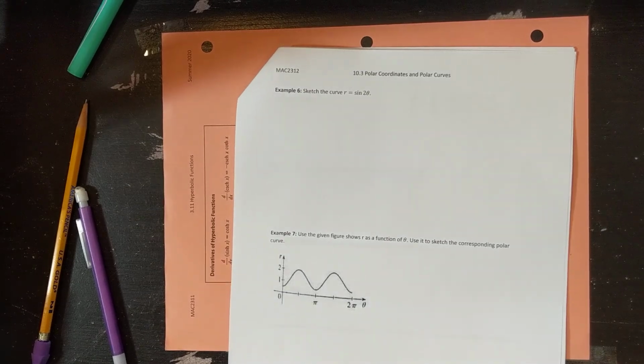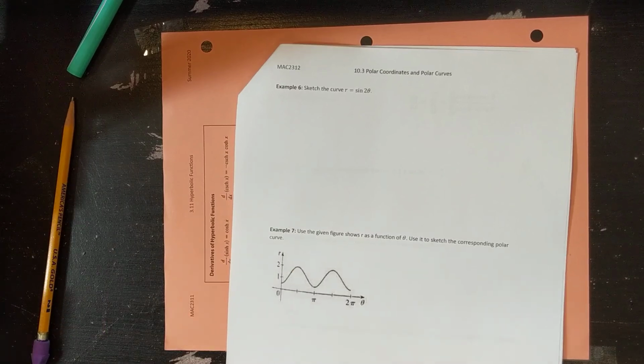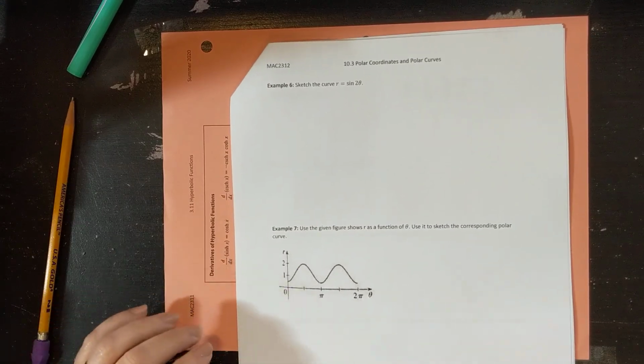Okay, here's the second video for 10.3. We're going to sketch the curve r is equal to the sine of 2 theta. We can do the same thing we did before where we put in different values of theta and see what the r value is and plot those. But here's kind of a way to fast sketch these.